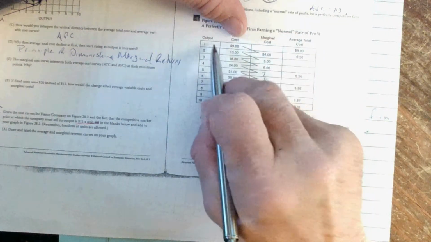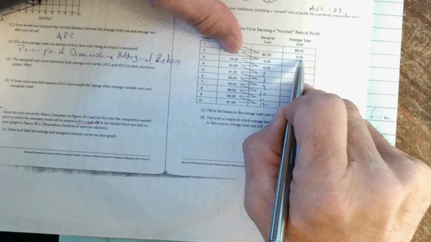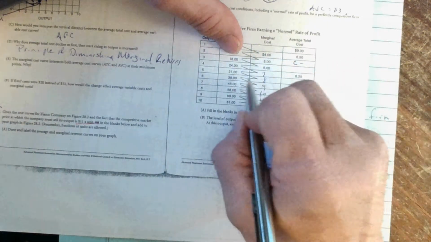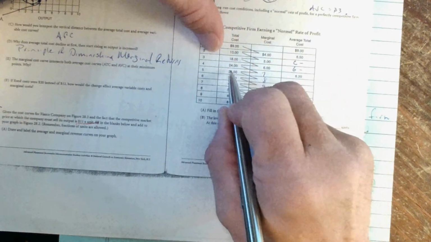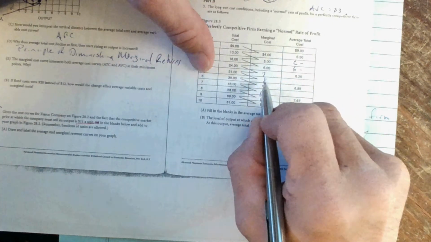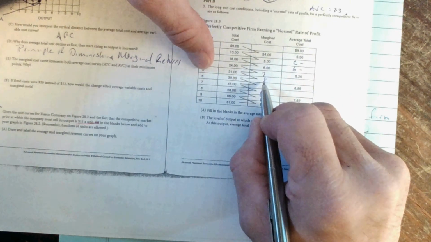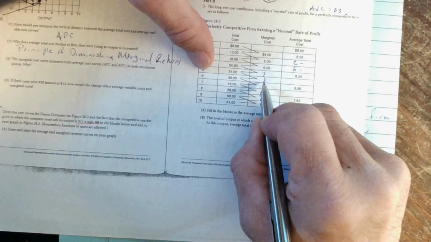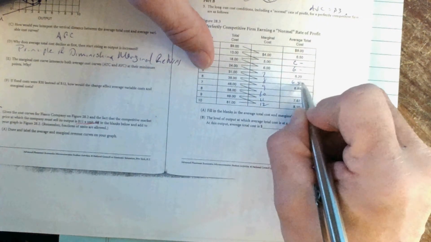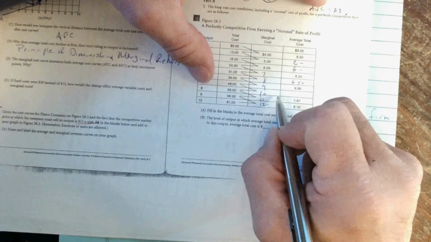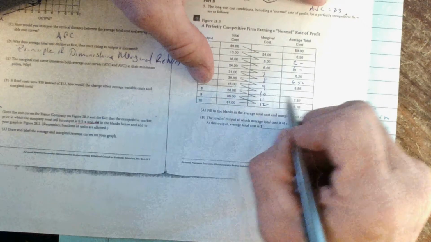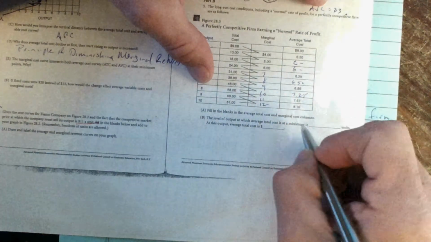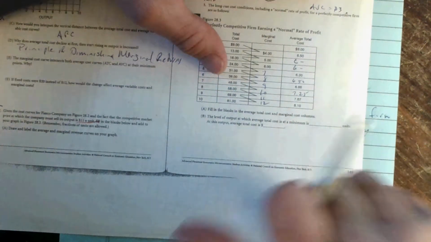Our average total cost is our total cost divided by the quantity of output. So 9 divided by 1, 13 divided by 2, 18 divided by 3 is 6, 24 divided by 4 is also 6, 31 divided by 5 is 6.20, 39 divided by 6 is 6.50, 58 divided by 8 is 7.25, and so on.